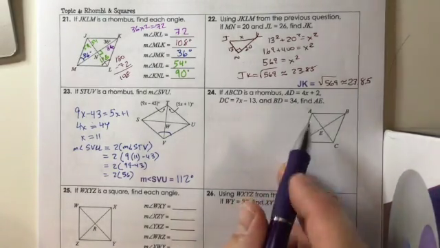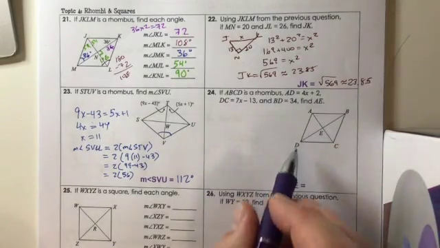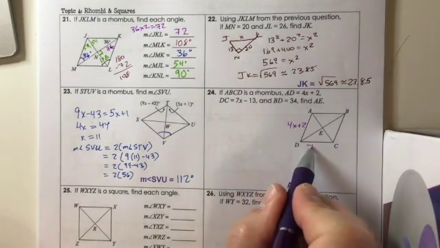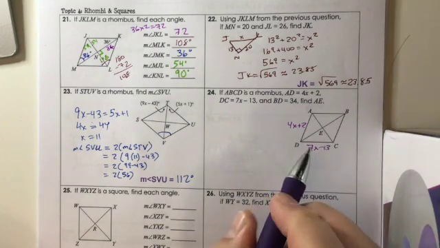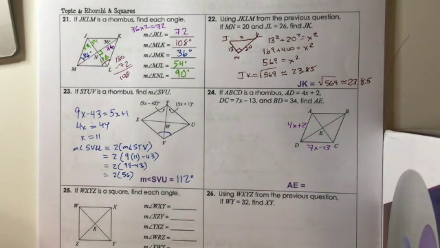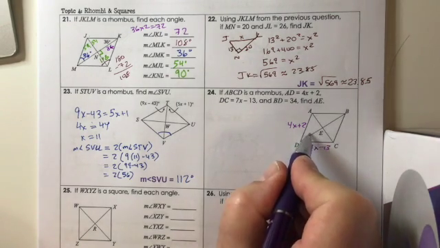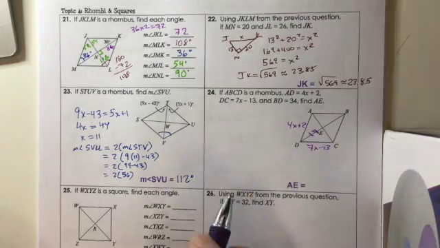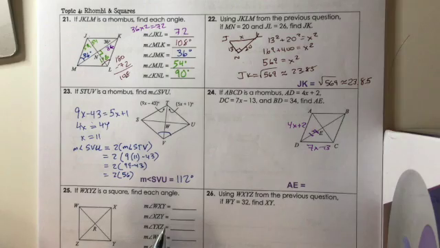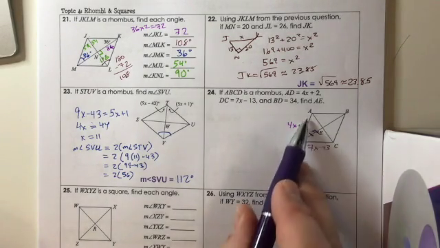Now we're going to say ABCD is a rhombus. If AD is 4x plus 2, and DC is 7x minus 13, and BD is 34, find AE. Okay, if BD is 34, then that makes this 17. If I knew this side length, I could find that using Pythagorean theorem. Oh, because it's a rhombus, these two sides are the same.